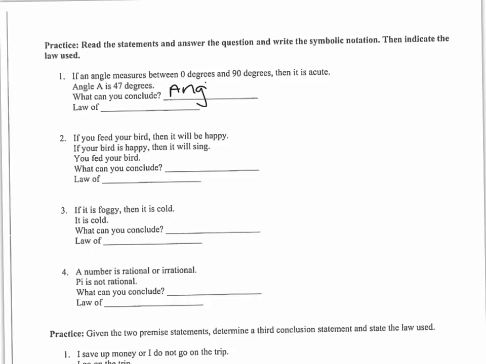Angle A is acute. What law? Detachment. Friendly piece of advice? Detachment has 1 if-then sentence. Law of syllogism has 2 or more if-then sentences. So, look at number 2.